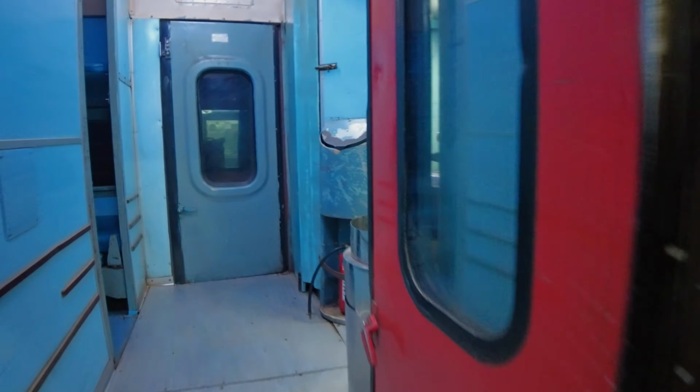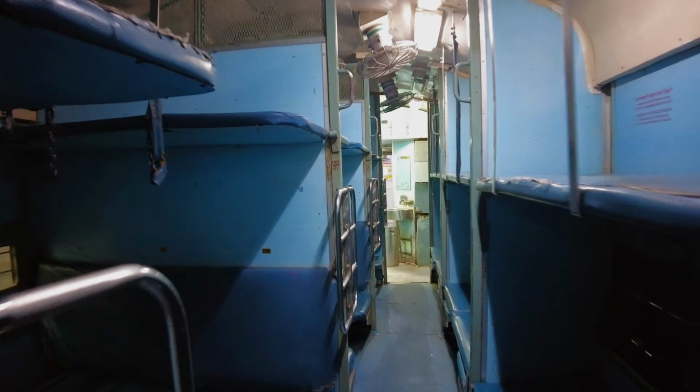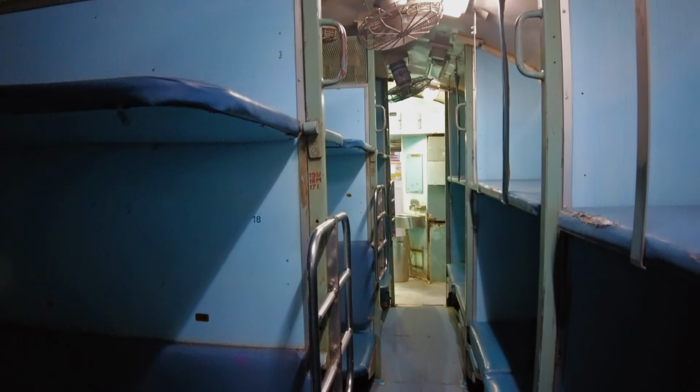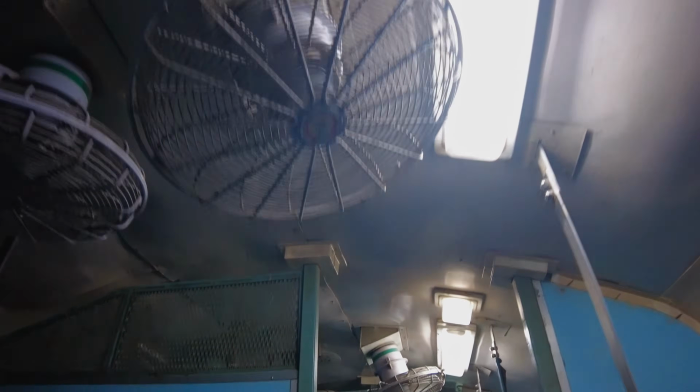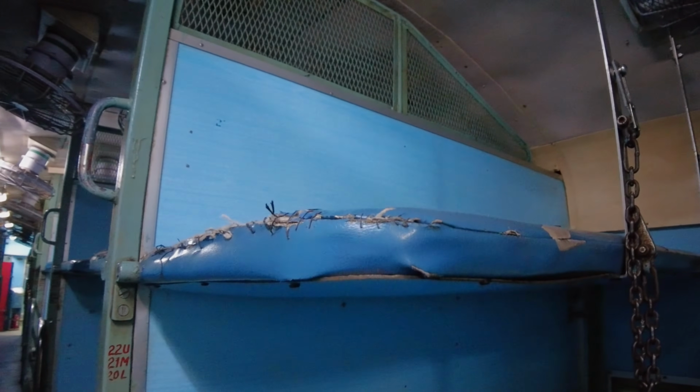So S2. 75, I think. Yep, that's up there. So that's my bunk. The sleeper class has the same configuration as 3AC, except for the fact that this is non-air conditioned, and it looks a little bit rough compared to 3AC.